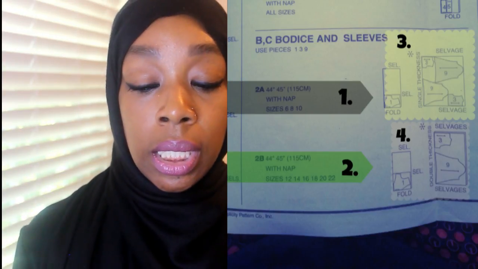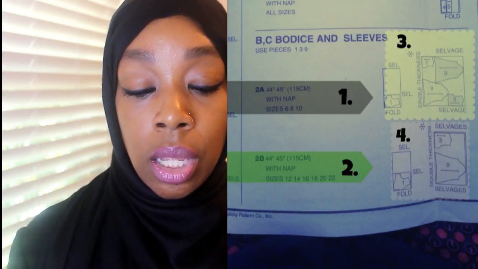And then it just shows you the others, but I didn't want to get too much in detail. I just want to give you an idea about how to read your paper. Okay, so this picture, hopefully it's not too confusing. I'm trying to make this as least confusing as possible. This basically is showing you that the pattern paper that's inside of the envelope shows you how to lay out your pattern on your fabric.